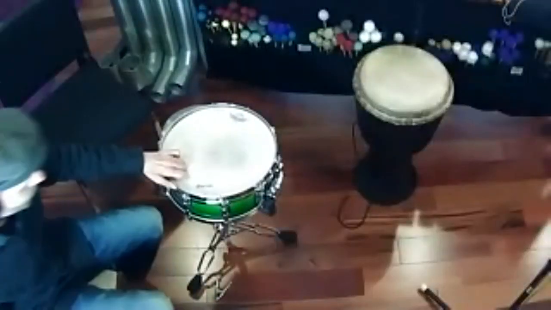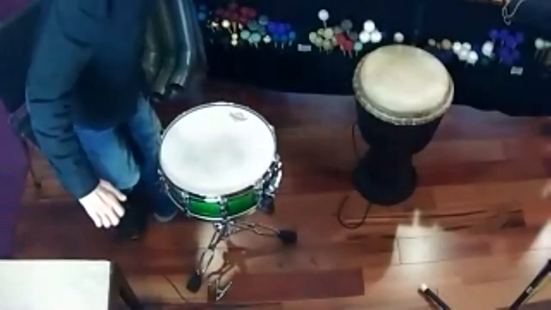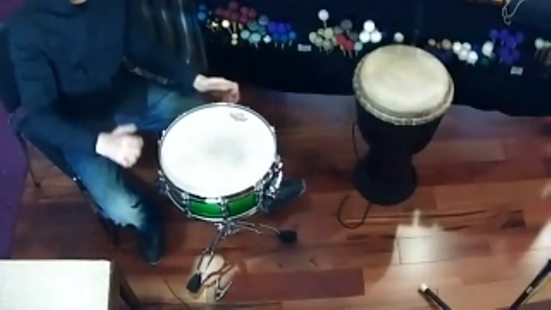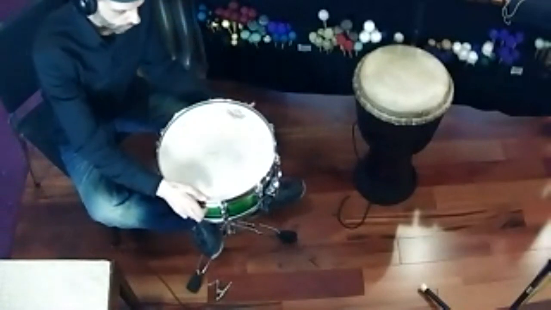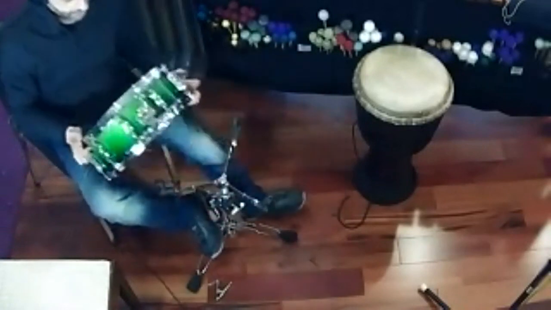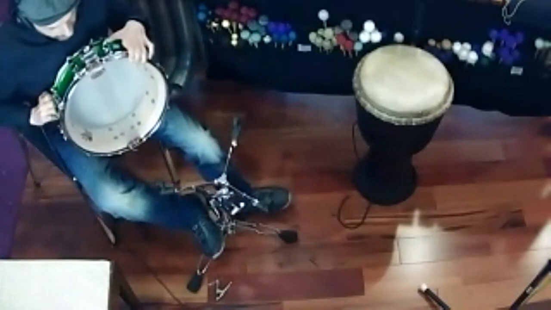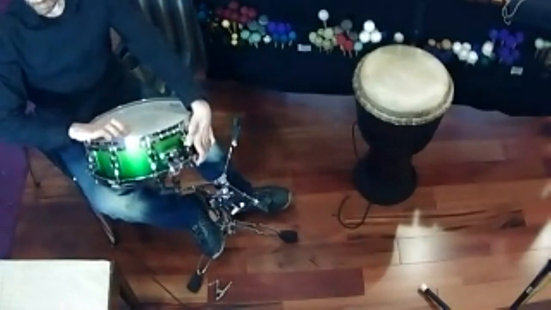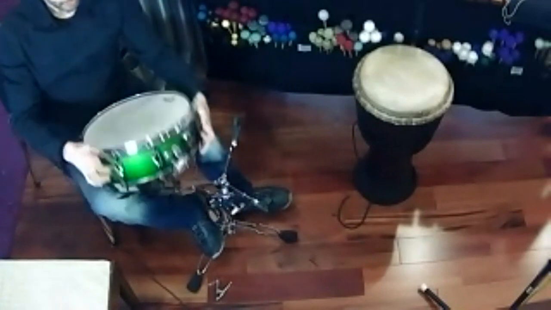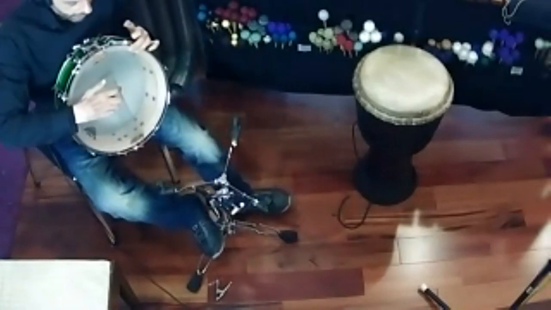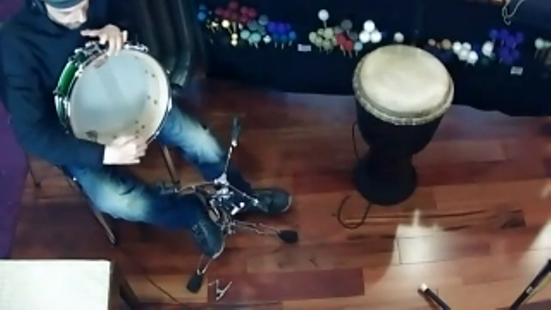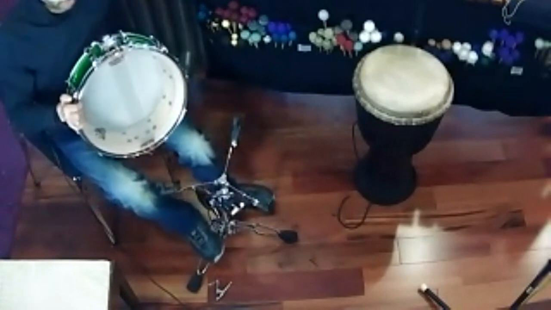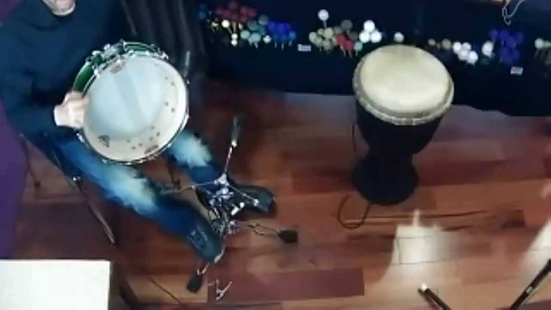So the snare drum is an instrument that could only exist in the drum world, because it's kind of part idiophone, part drum. So it has a head on the top, head on the bottom, and it also has these wires right here. And these wires are stretched across. The air ends up traveling from the top to the bottom.